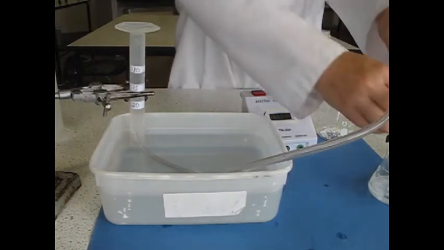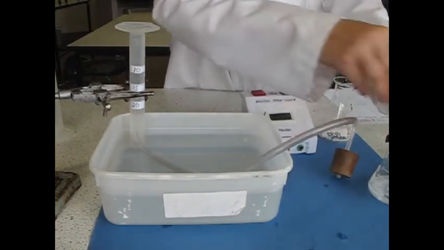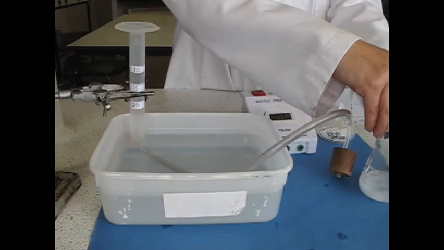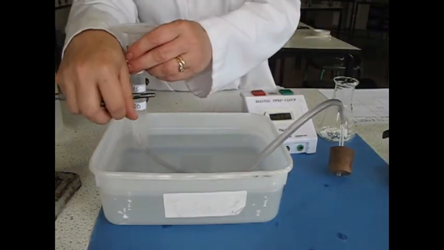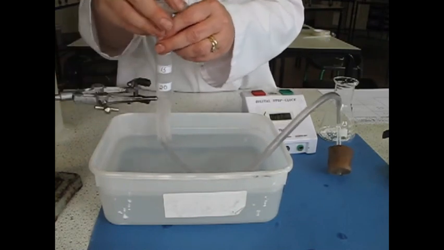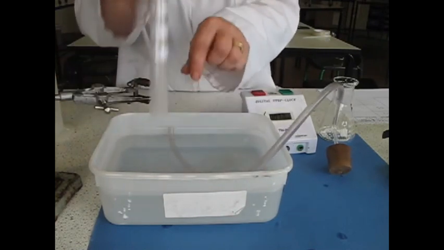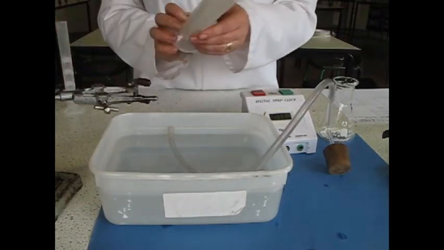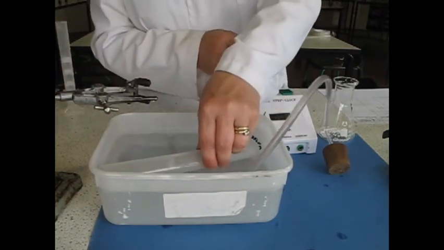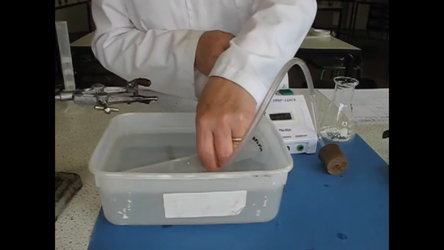And lastly, we're going to collect small marble chips. And as we know, we've increased the surface area, and we're going to get a much faster reaction rate. So we're going to go for a large measuring cylinder, because we're going to get gas given off much more quickly.